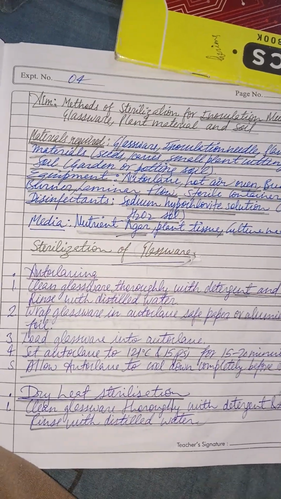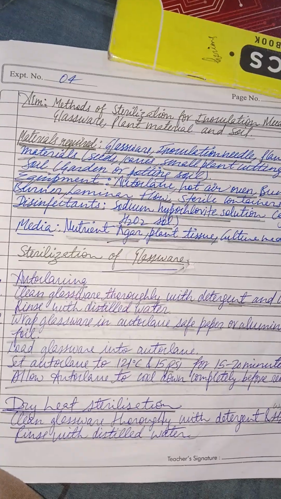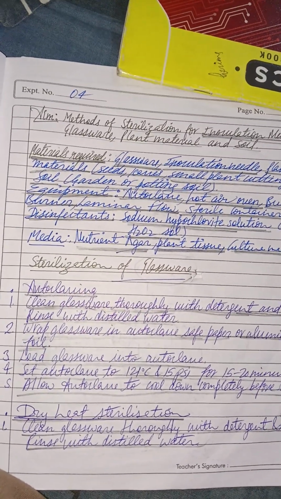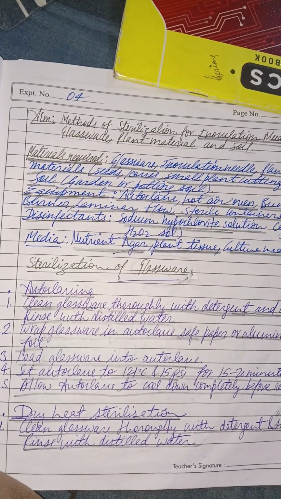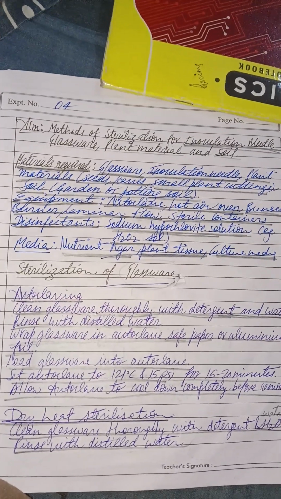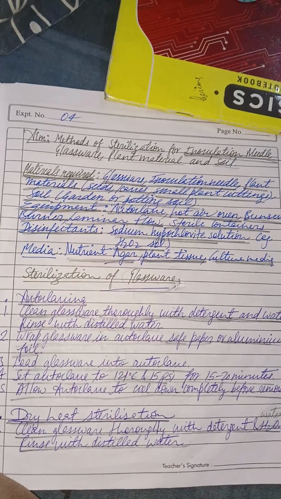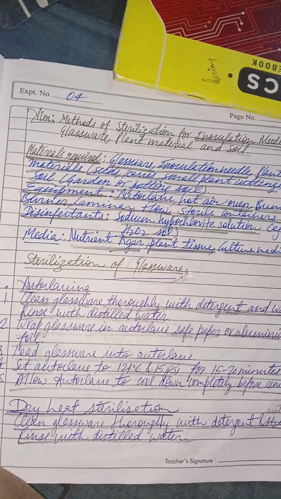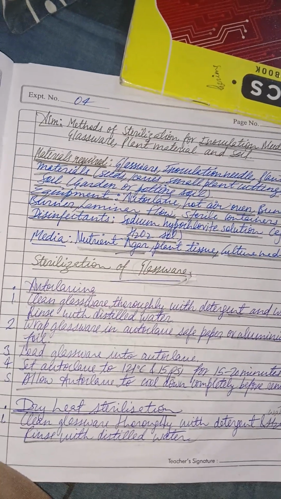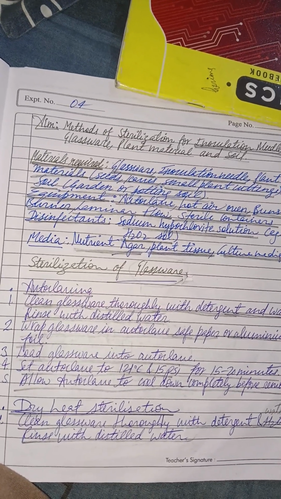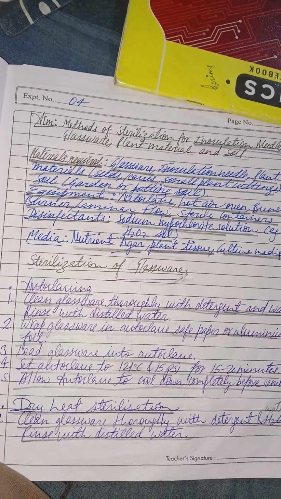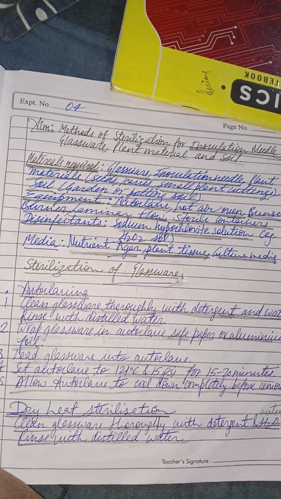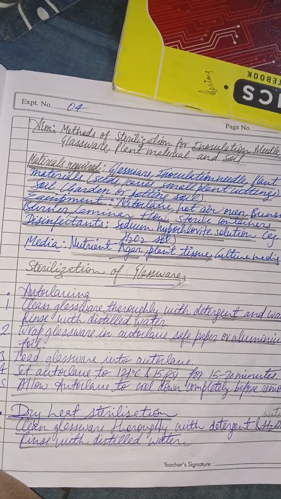Sterilization of glassware. For glassware sterilization, firstly clean the glassware thoroughly with detergent and water, and rinse it with distilled water. Wrap the glassware in autoclave safe paper or aluminium foil, load it into the autoclave, and set the autoclave to 121 degrees Celsius temperature and 15 psi pressure for 15 to 20 minutes. Allow the autoclave to cool down completely before removal.